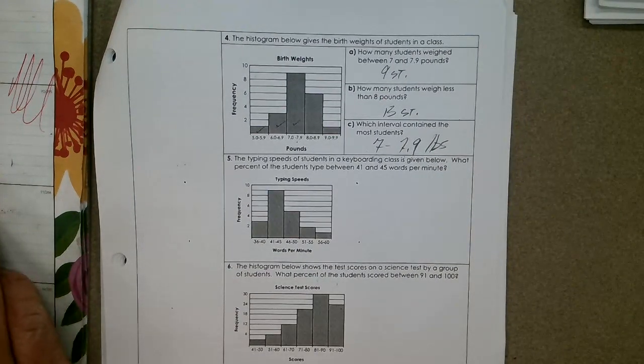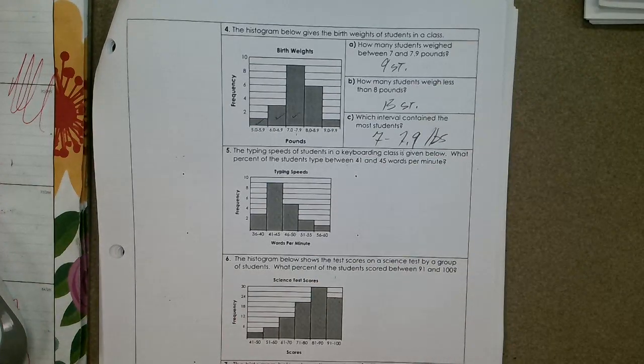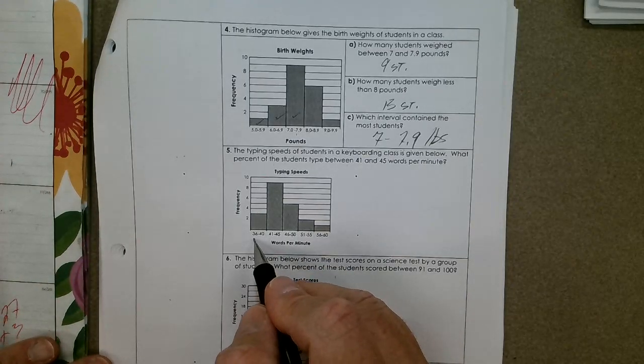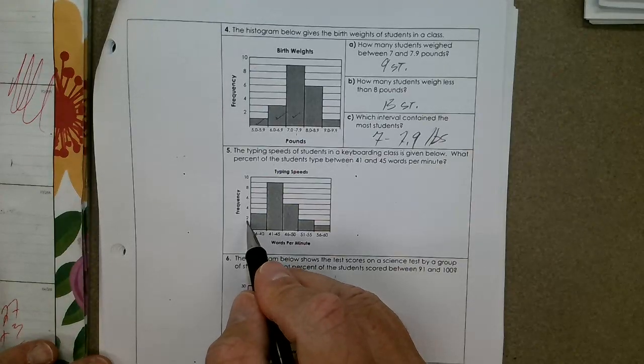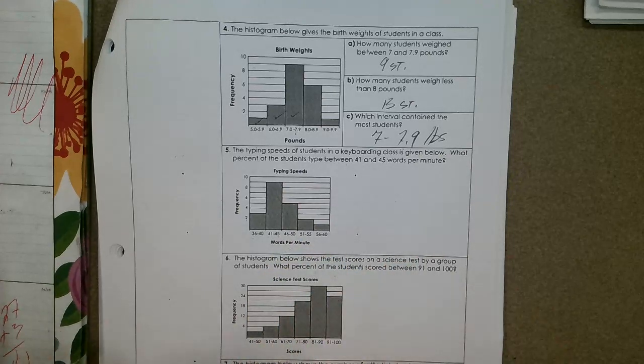Well, let's keep rolling. Number 5. The typing speeds of students in a keyboarding class is given. So, how many students can type 36 to 40? All right, 3. 41 to 45? 9, and so on down the line.